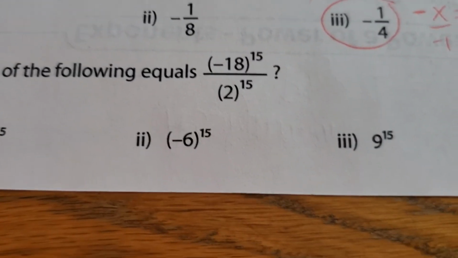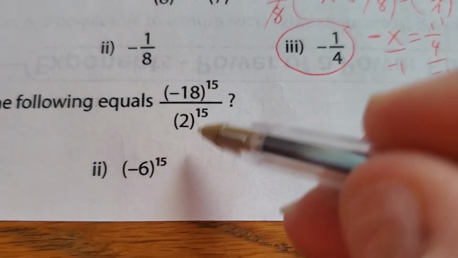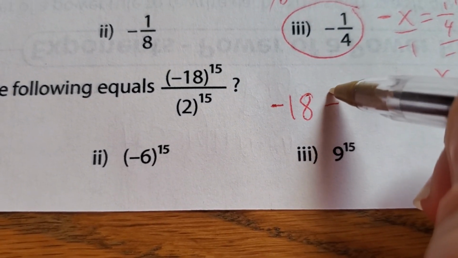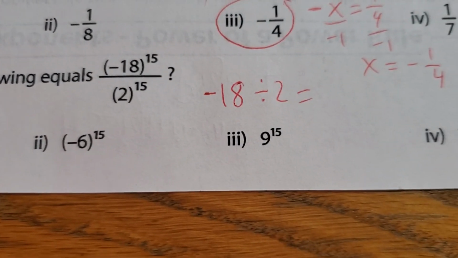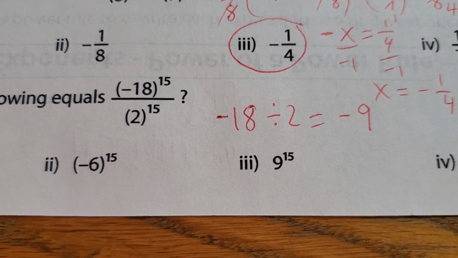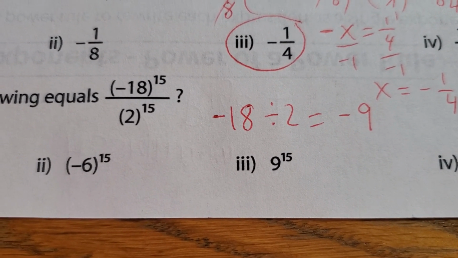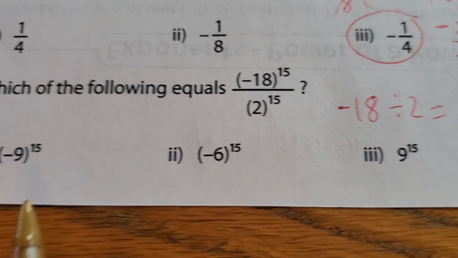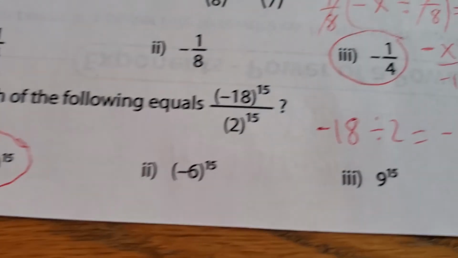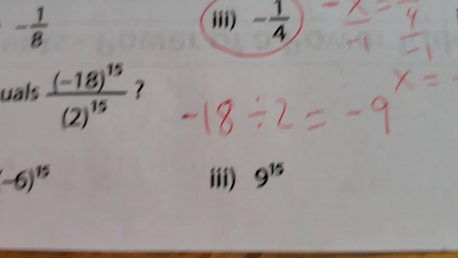And our last one, we have -18 divided by 2, so we end up with kind of an easy problem. -18 divided by +2 is equal to -9. So we're looking for -9 to that 15th power, which is answer choice 1. So again, these are called power of a quotient rule.